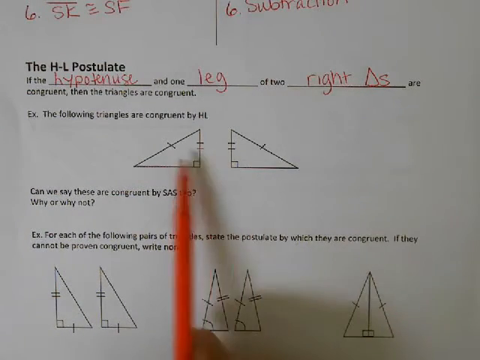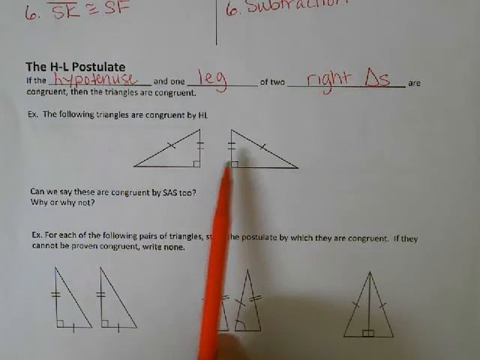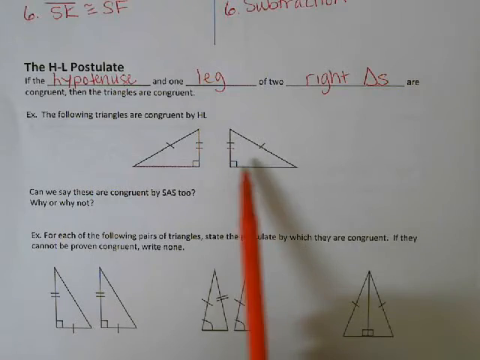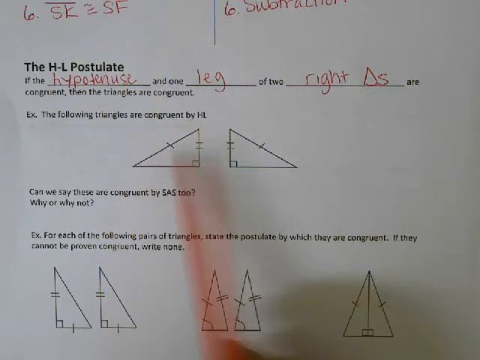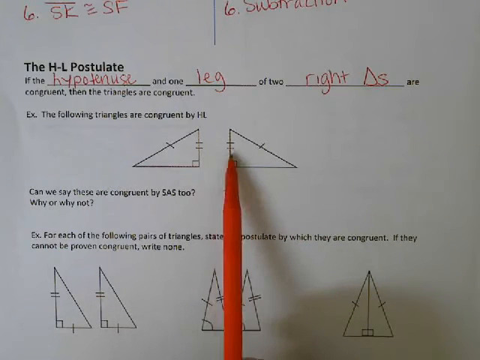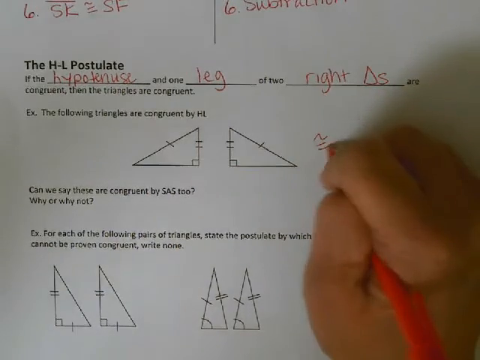So here's a picture of two triangles that are congruent by hypotenuse leg, or HL. You can see here's our right triangle. The side opposite it is called the hypotenuse, and the two hypotenuses of the right triangles are congruent. And then we have a set of legs, one from each triangle, that are congruent to each other. So these two triangles are congruent by HL.